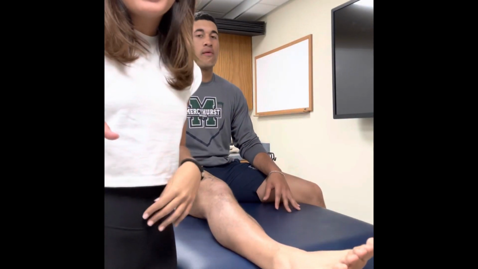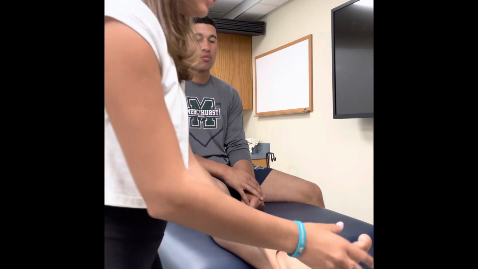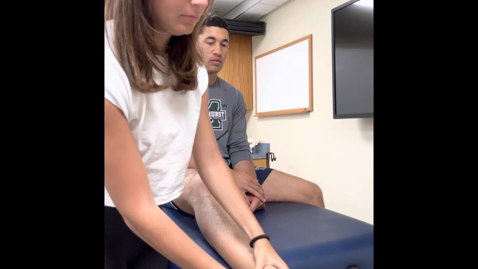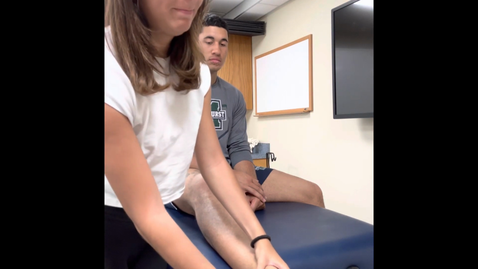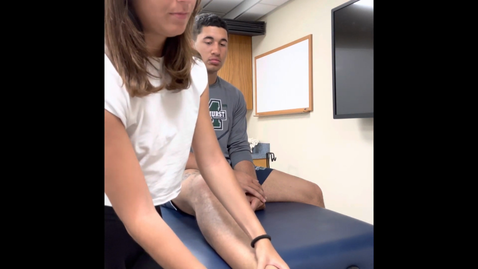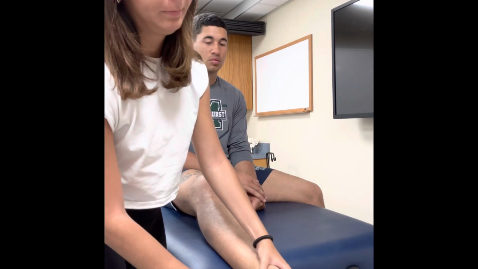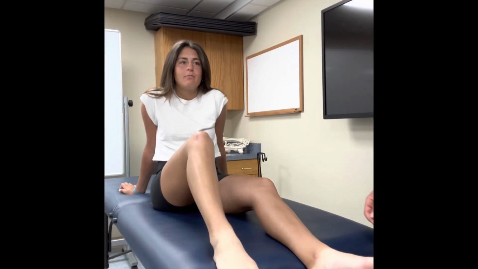I'm going to palpate the metatarsals 1 through 5. One, 2, 3, 4, 5.